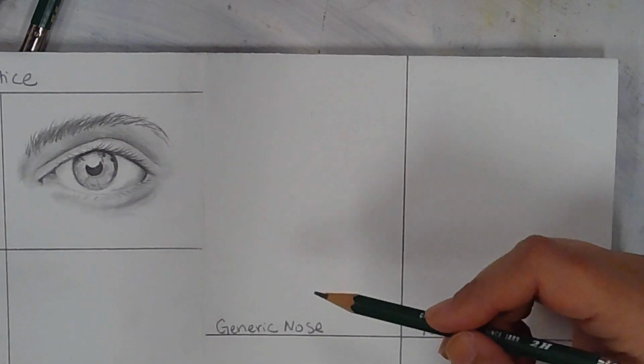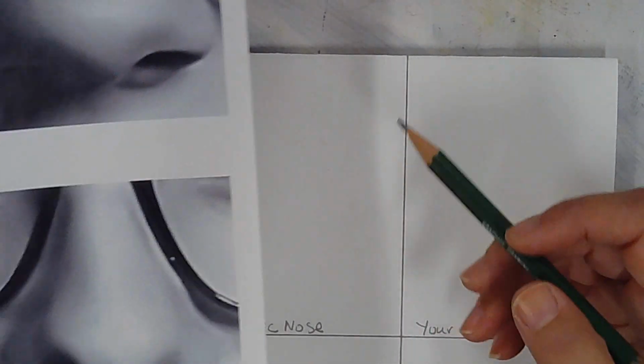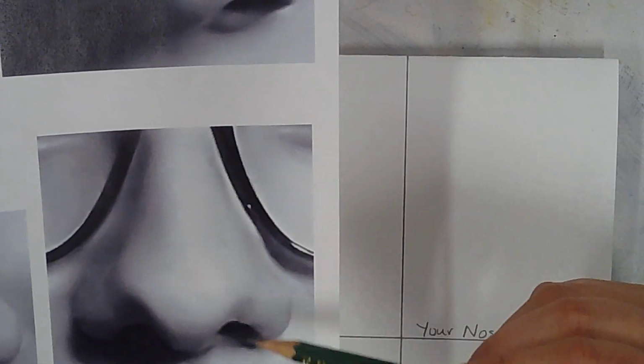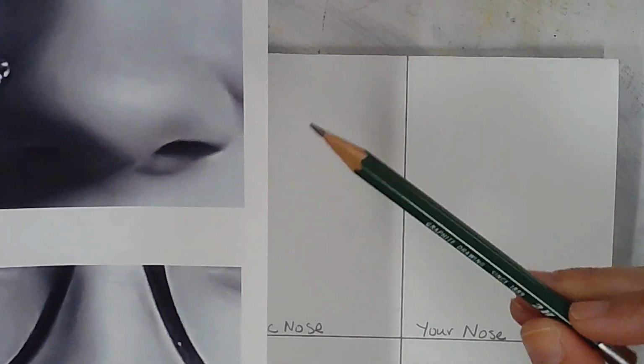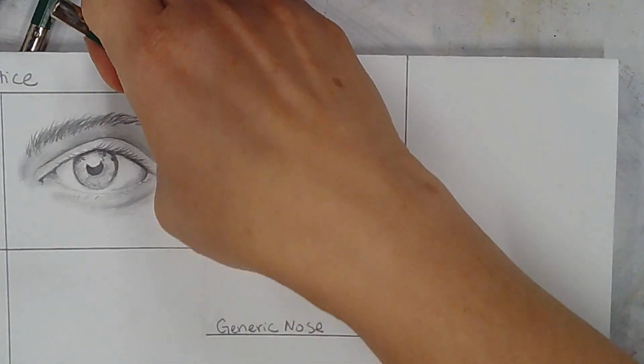All right, let's get started working on your generic nose. I have all of my drawing pencils, my blender and an eraser, and then I have the reference pictures available. So the reference pictures, you can choose any of the noses. I'm going to draw this one for the example.